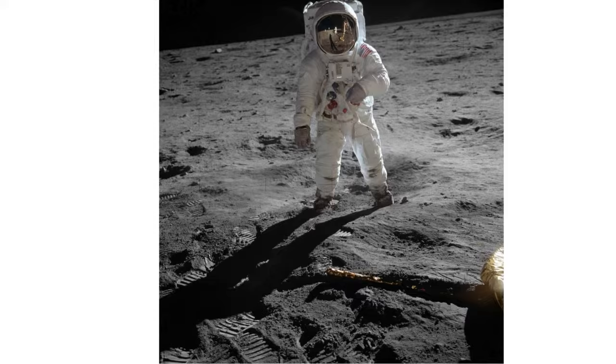The mission returned safely to Earth on July 24, 1969, marking a significant achievement in space exploration and the culmination of the space race between the United States and the Soviet Union. The success of Apollo 11 paved the way for subsequent lunar missions and advanced our understanding of the Moon and the universe.